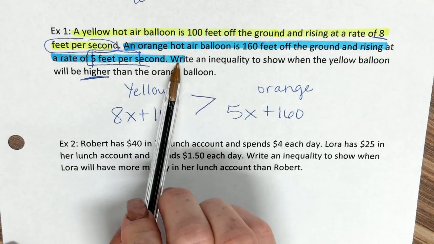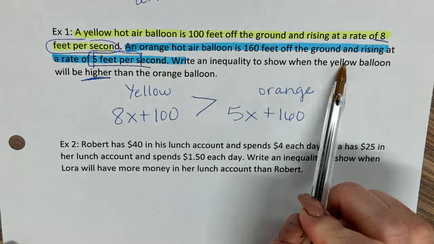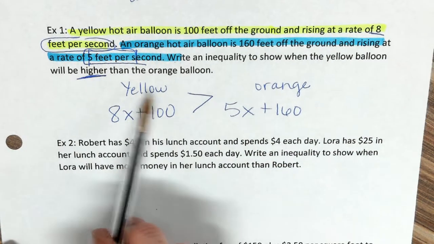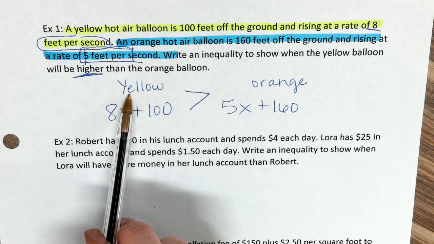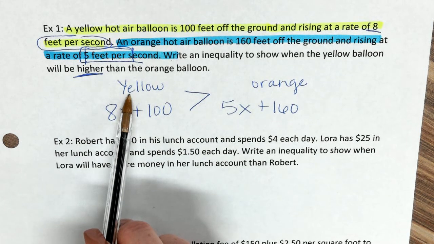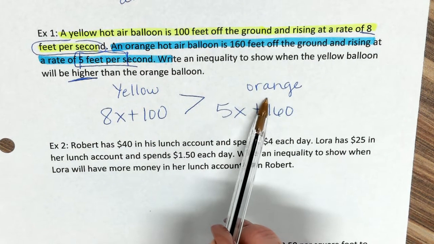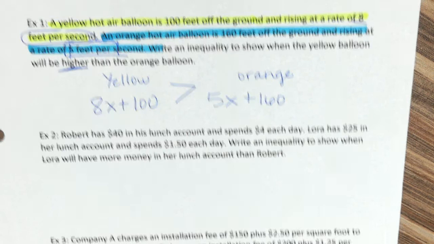The last sentence said, write an inequality to show when yellow will be higher. Now, if I hadn't labeled this yellow, would I be kind of confused right now? So do you see that it's important to label today? That way, what if I put yellow over here? Then I would have to move that inequality sign and it would open the other way. Okay? Let's try the next one.